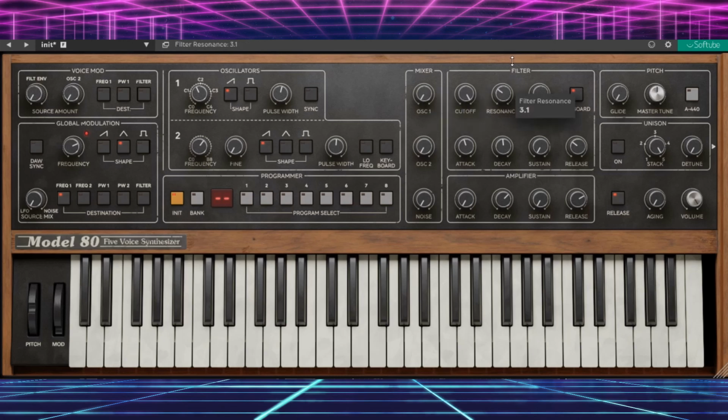So if we bring the filter to self-resonating, which we can do, then we can play the filter. And this can be useful for all kinds of effects, frequency modulation, put some noise through there.